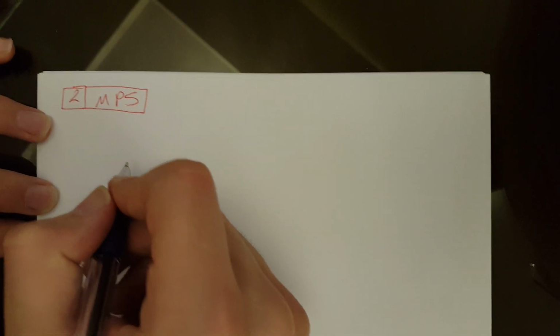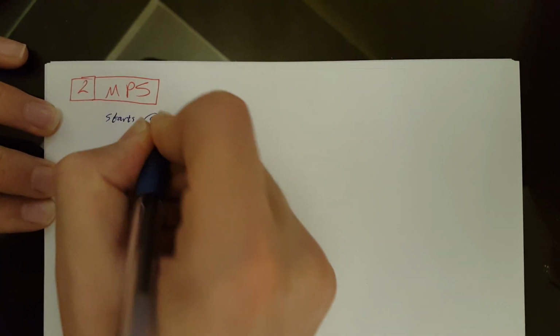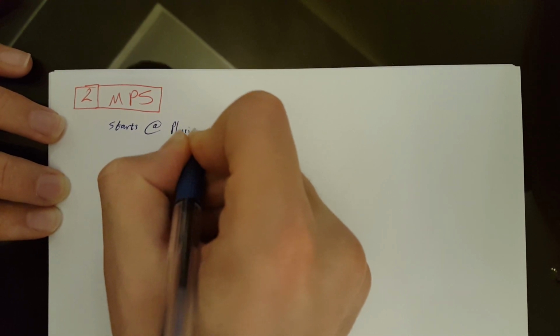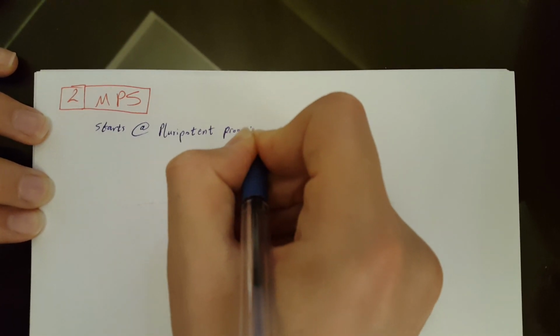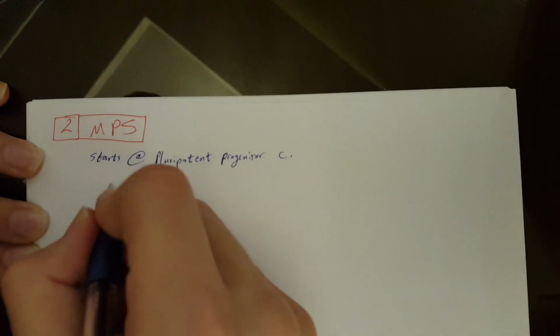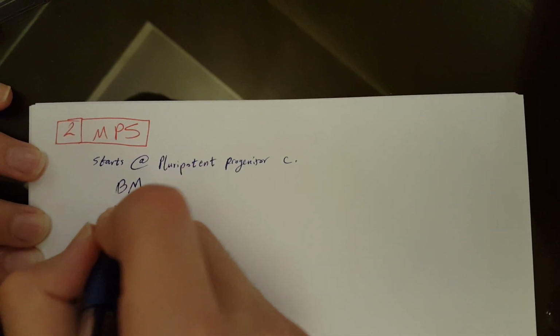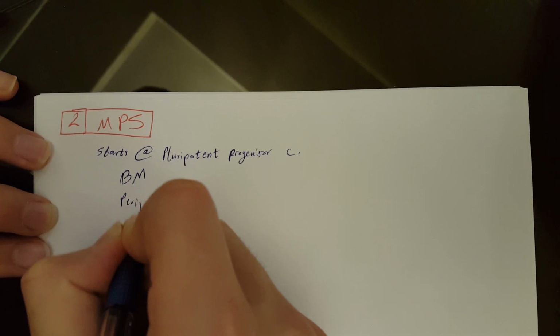the myeloproliferative, MPS, or myeloproliferative syndrome or myeloproliferative diseases. Okay, we said these ones are not as extreme as the blastic phase. Okay, they're not, but still this one starts where? At pluripotent progenitor cells. Okay, how will you see the bone marrow and how will you see the blood sample, the periphery?